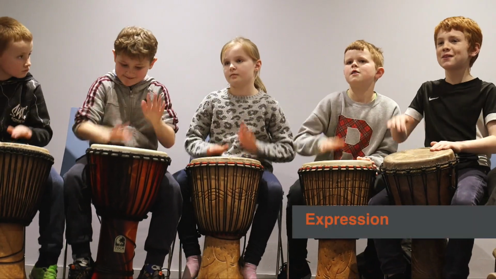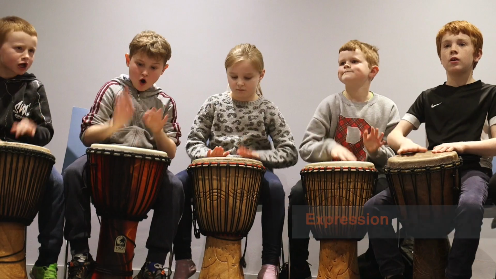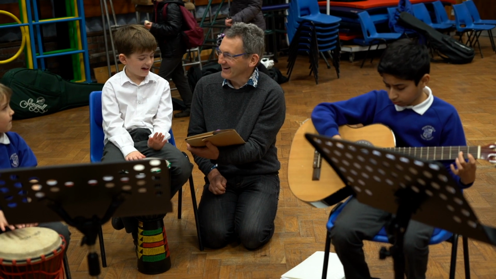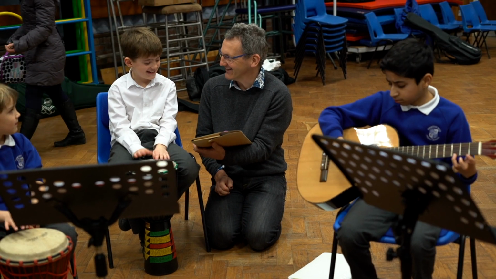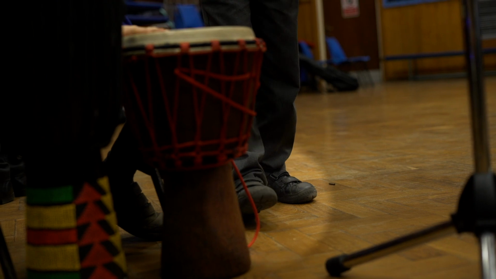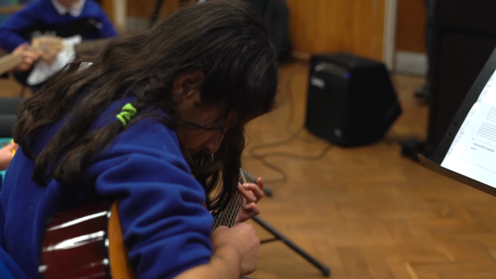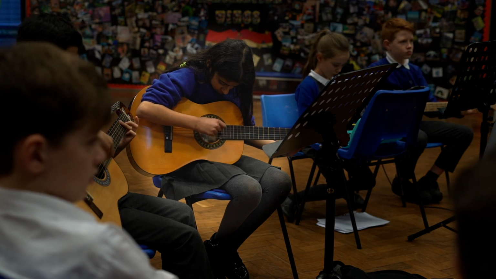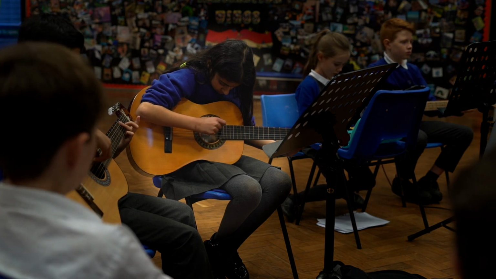Expression is an important one because you can observe it in lots of different ways. So you can observe it verbally, so people can describe what it is that they've been doing, but you can also observe it visually and physically. But if somebody doesn't move, it doesn't mean that they're any less expressive. So you can find out how they express in lots of different ways.